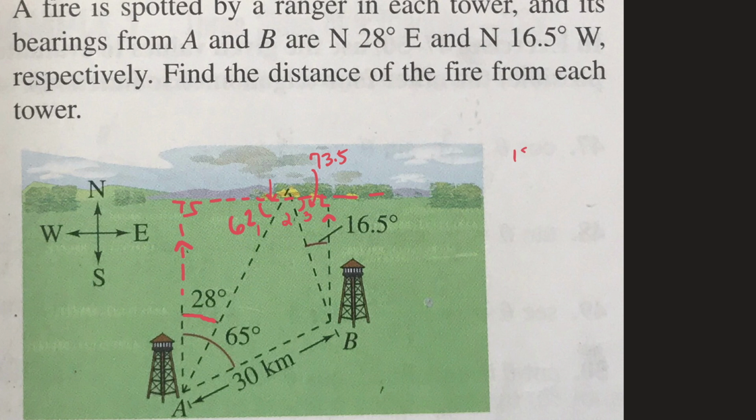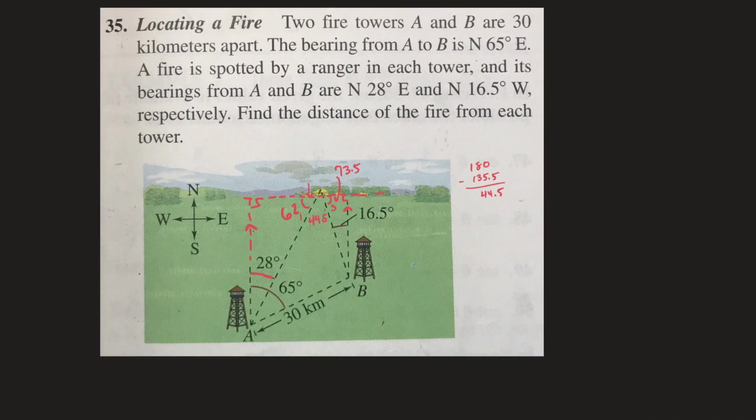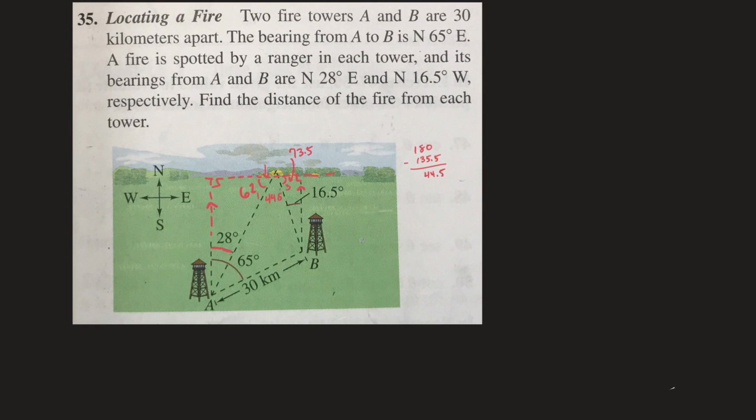So we end up going 180 minus 135, which is what you get when you add those other two angles together, which gives us 44.5. That angle here in the middle is the one we needed. So this is going to be 44.5 degrees, which is exactly what we needed to have in order to solve the triangle. So I'm going to redraw the triangle out without all the distractions.